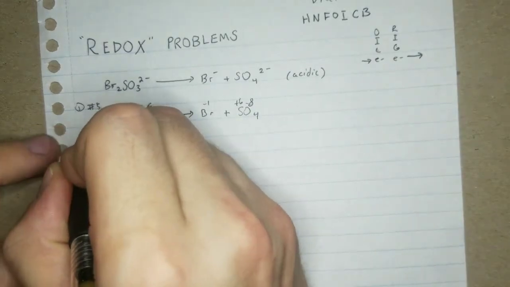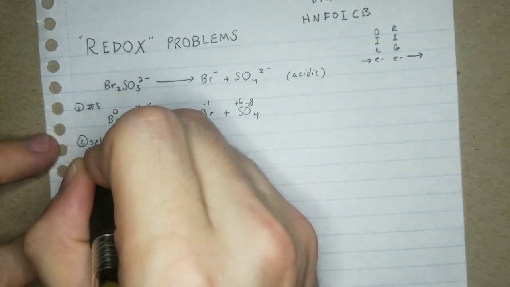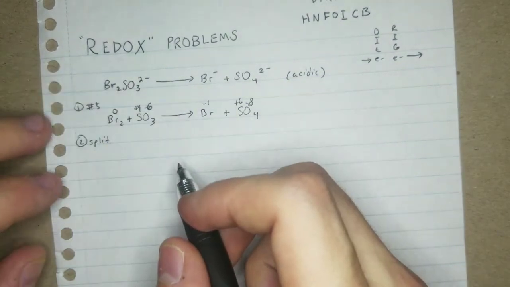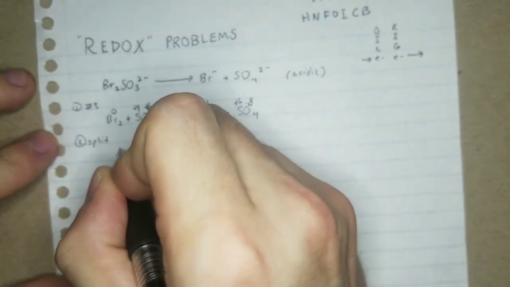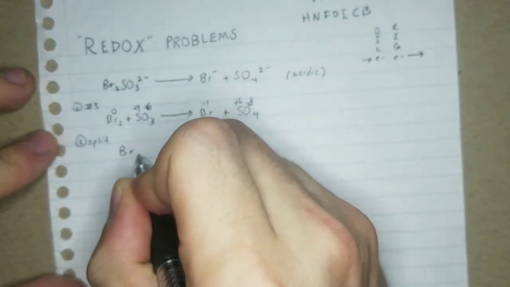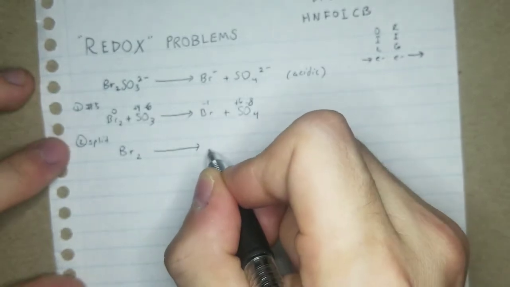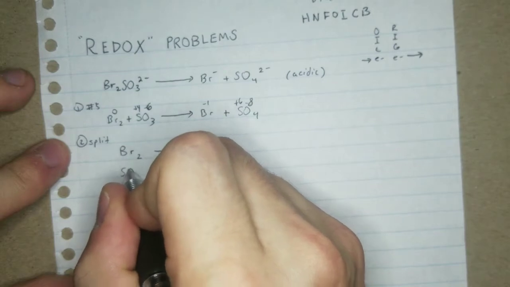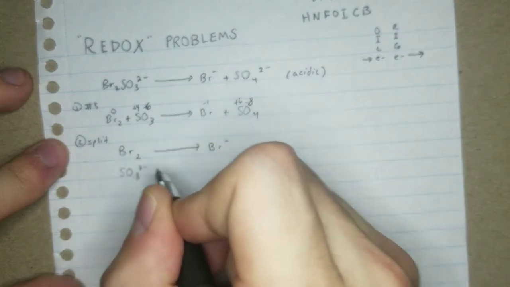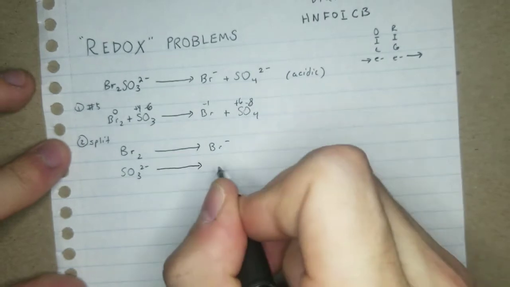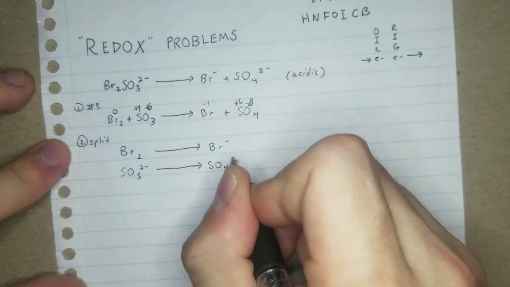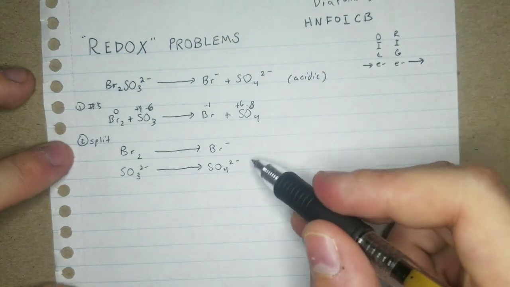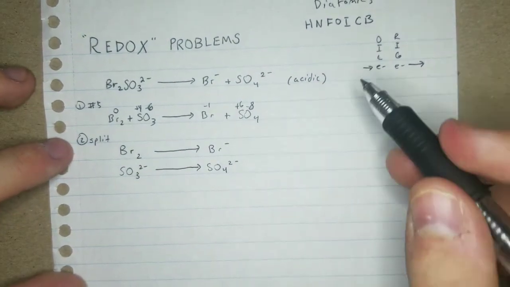Okay, so next, do the split. So on this side, I'm just going to do it from right to left. So we're going to start with the Br. Br2 yields Br minus. And then the other one, SO3 2- yields SO4 2-.